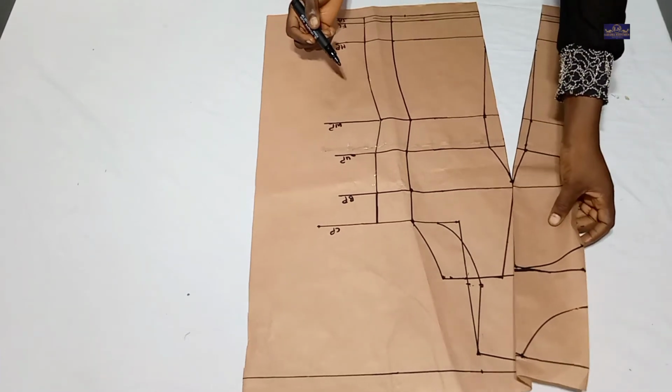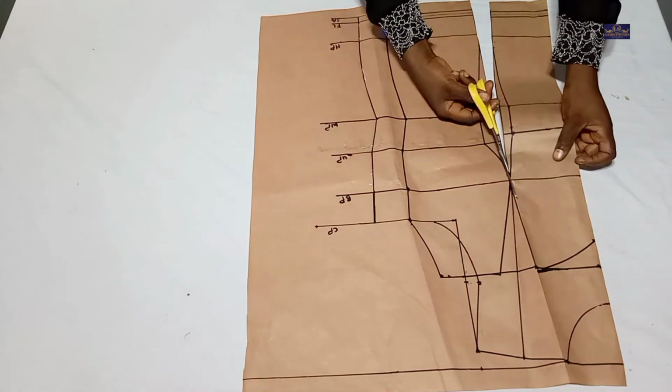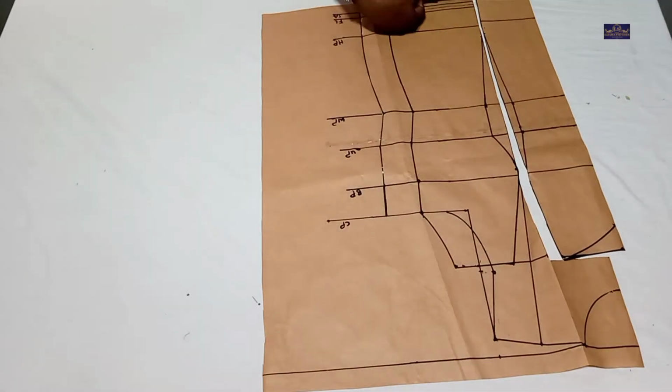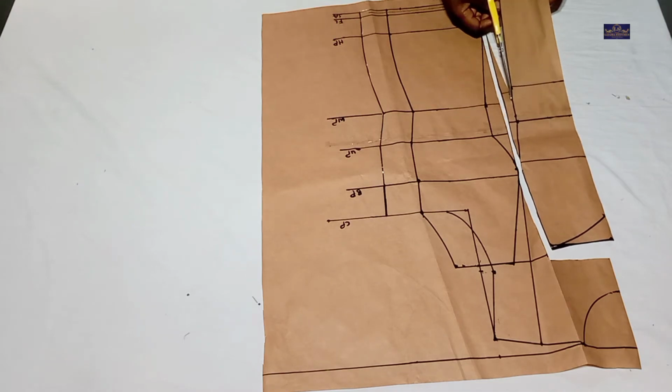So just a little blending. I'm cutting off the darts.